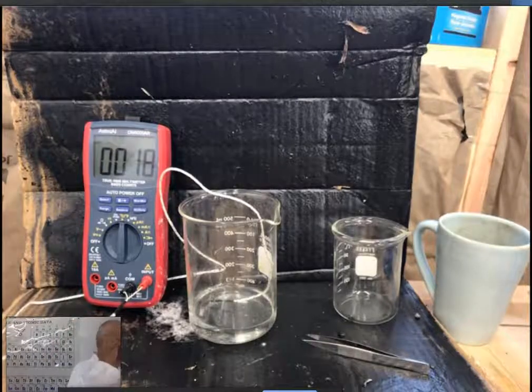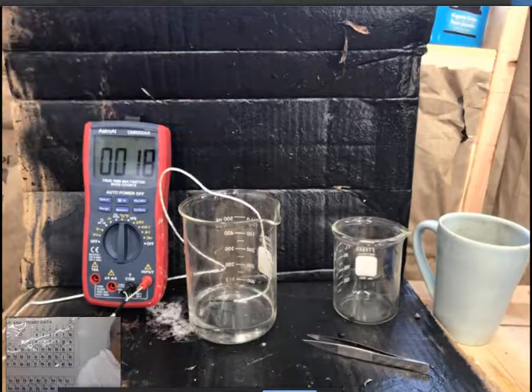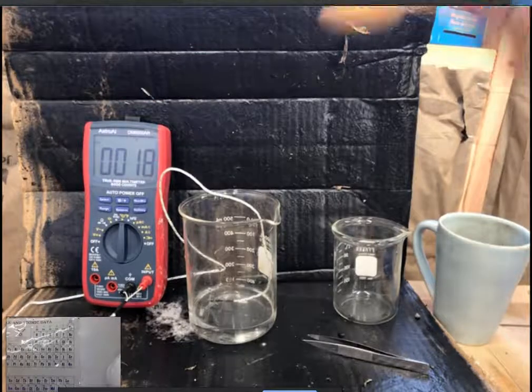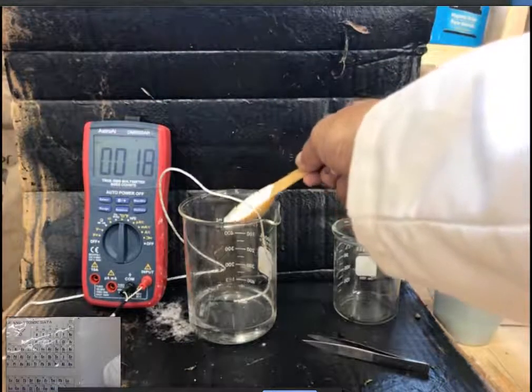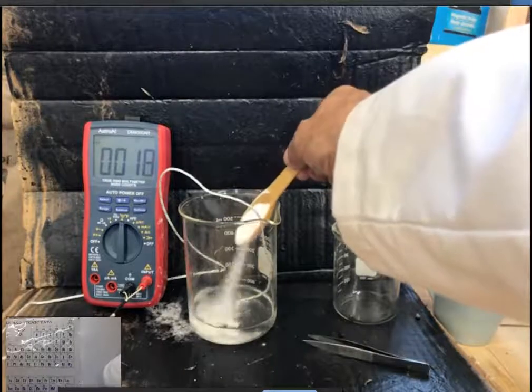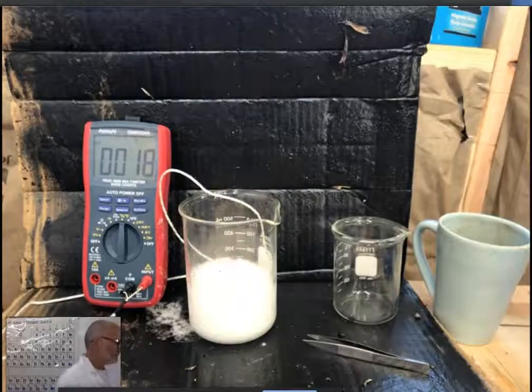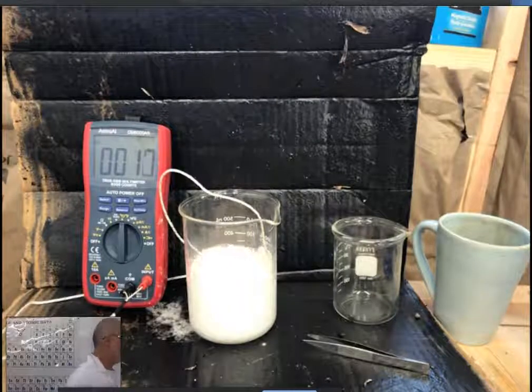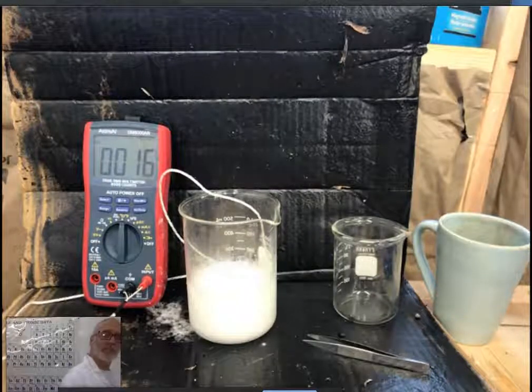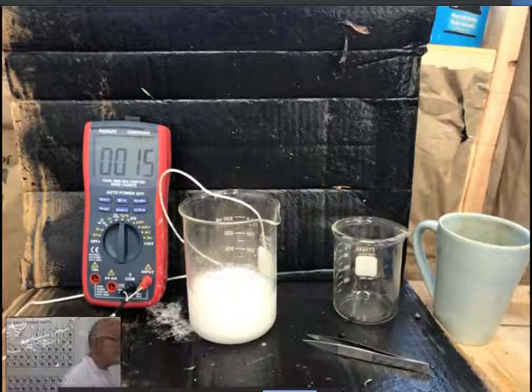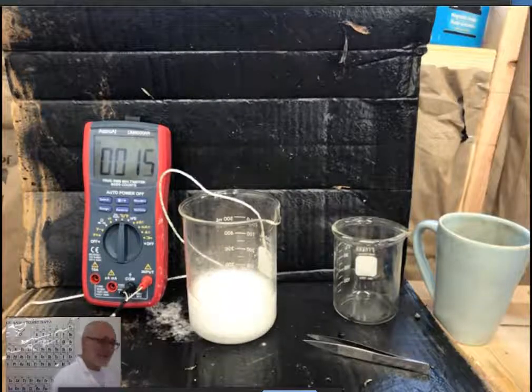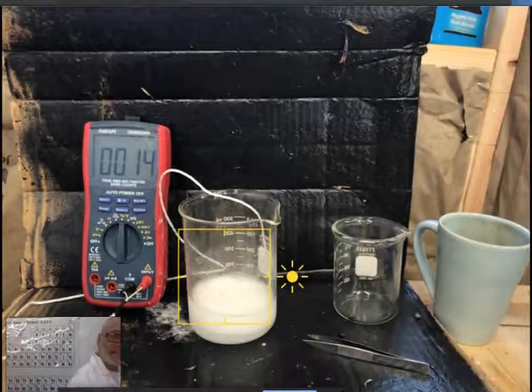Okay, here we go. Notice the temperature, 18 degrees, right? And I'm going to put the baking soda into the vessel. What's happening with the temperature? As the reaction takes place, we're noticing something change in the temperature. We're noticing something going on in the beaker.